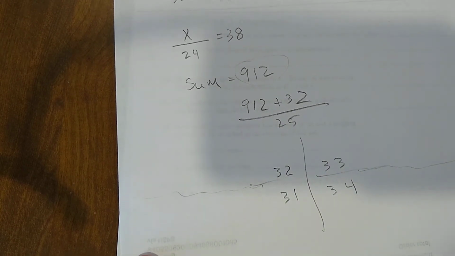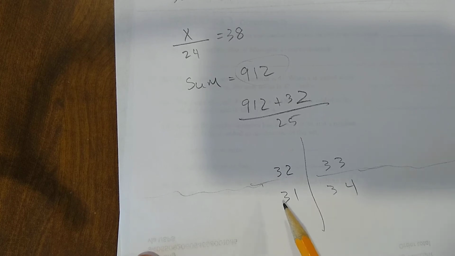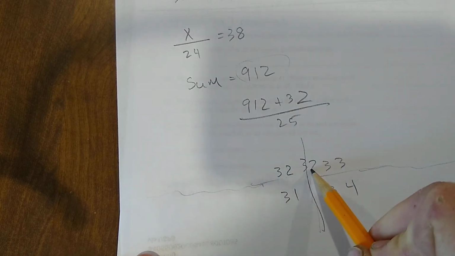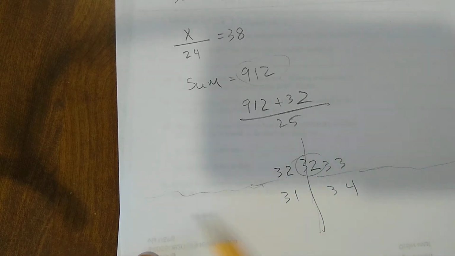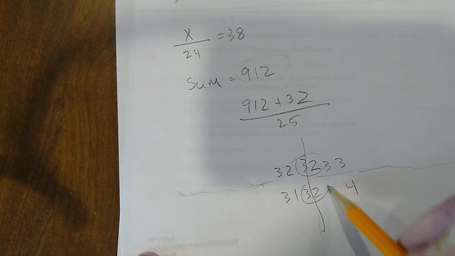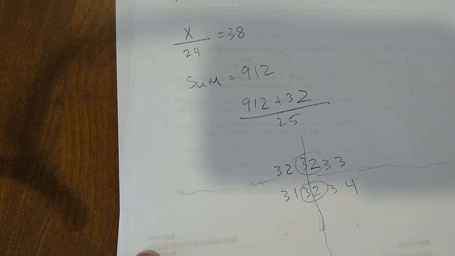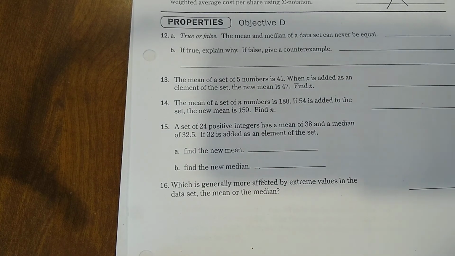But what we do know is that when you add the number 32 into the set, that will create an odd number of numbers. There'll be 25 of them, not 24. So your median will not be between numbers anymore. If I add 32, it would go right here, and it becomes the median. So no matter what 2 numbers you have here that would have an average of 32.5, when you put a 32 in the set, it becomes your new median.